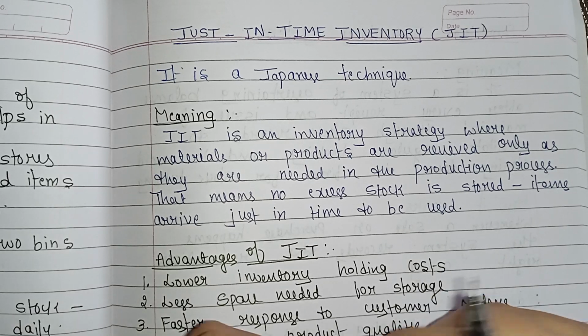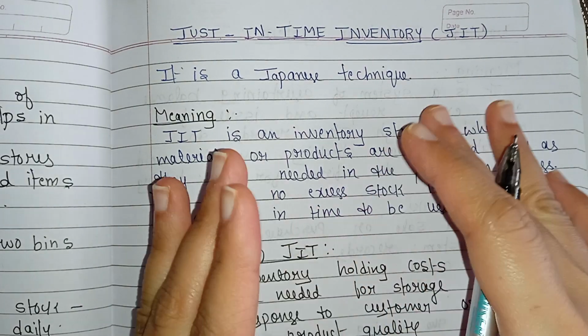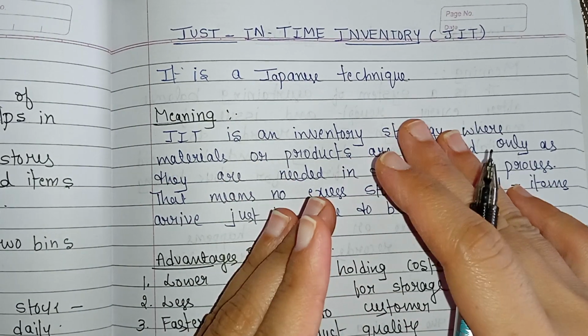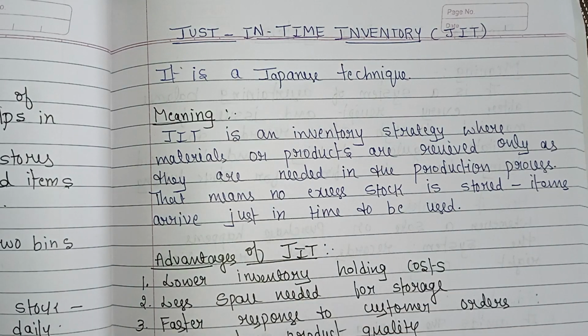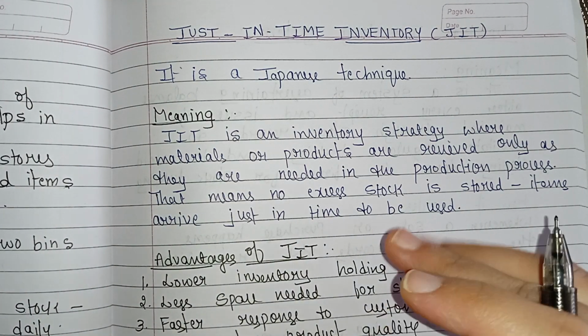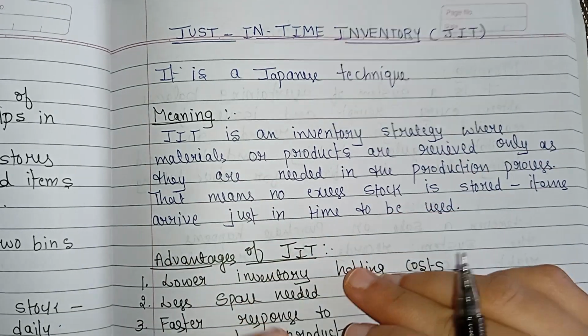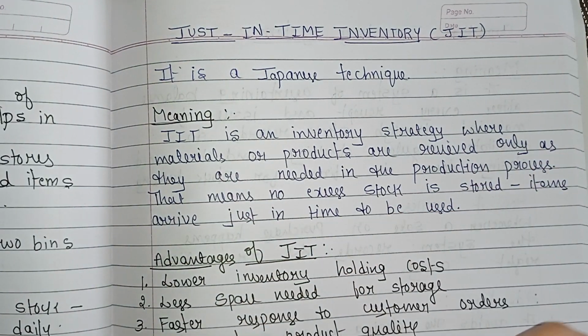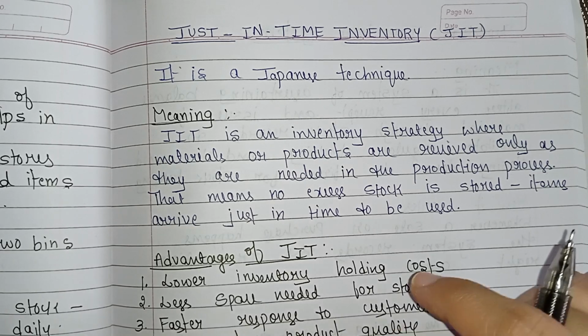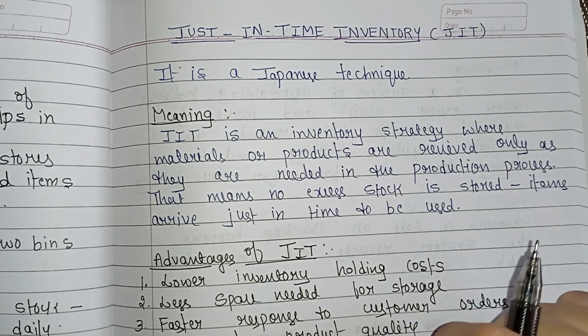The business enterprise does not purchase the inventories in bulk and store them, but purchases only according to their requirements, or only when they are needed in the production process.